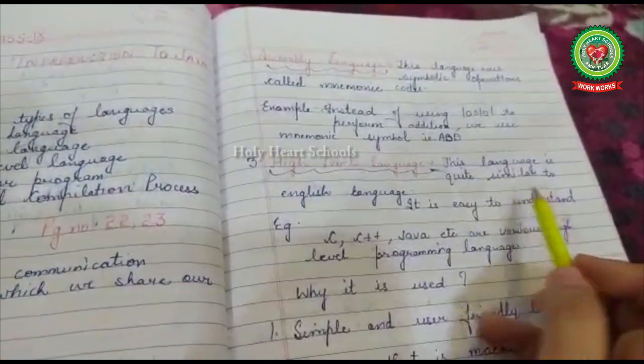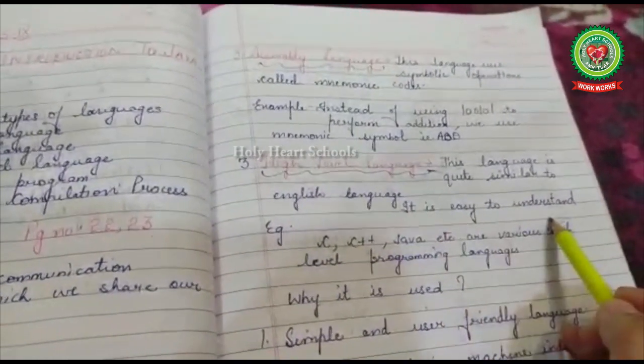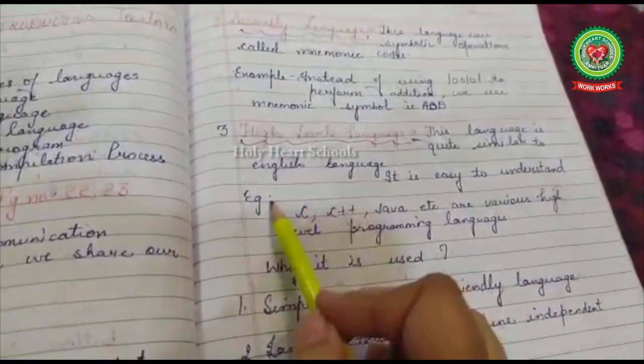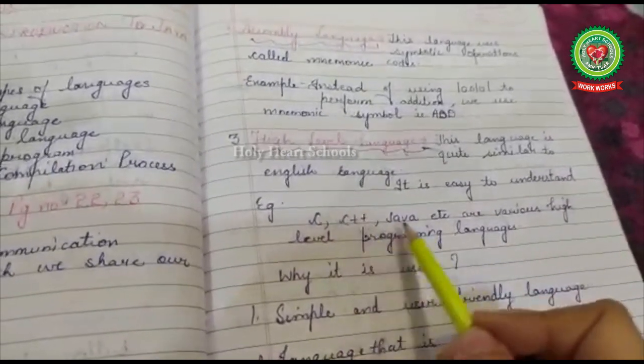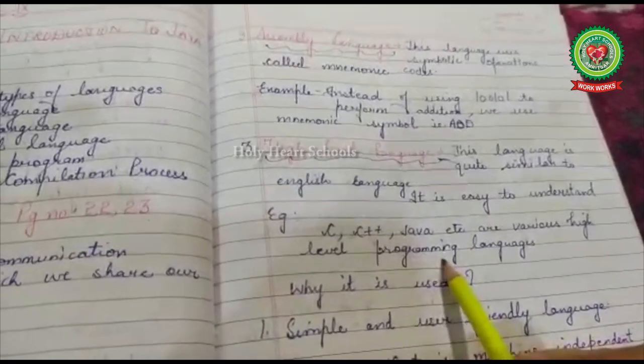Now our next language is high level language. This language is quite similar to the English language, that is, it is easy to understand. For example, C, C++, Java, etc. are various high level programming languages.